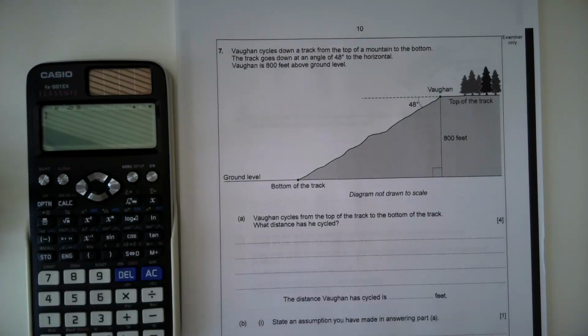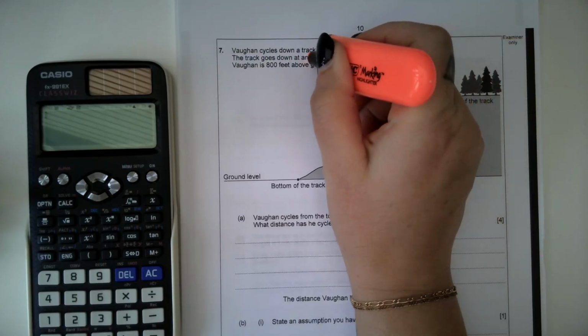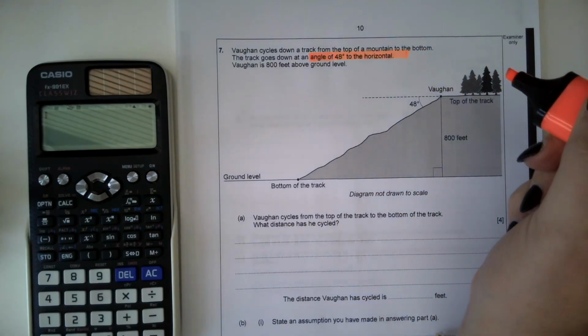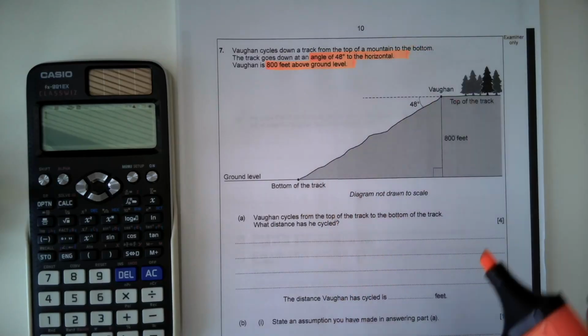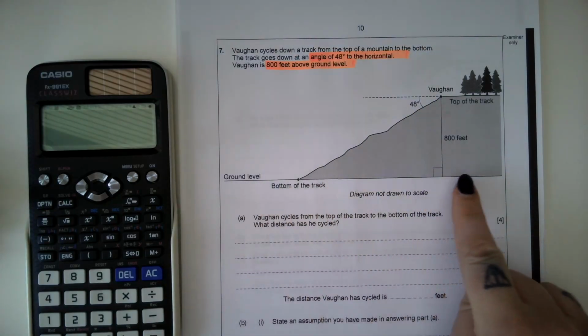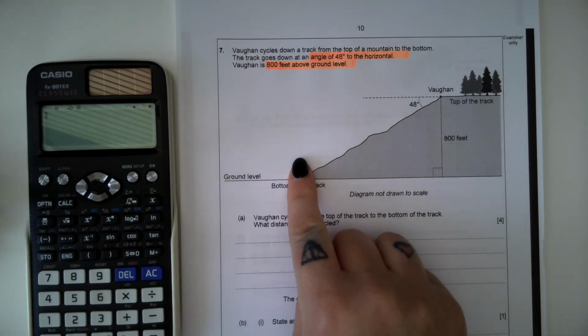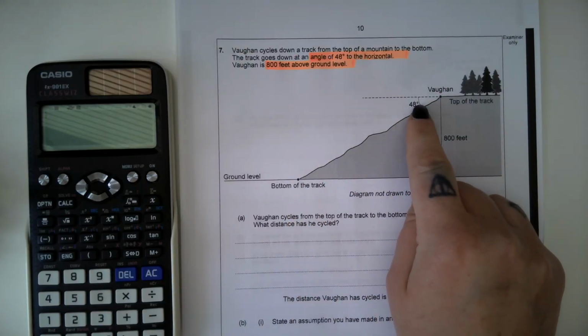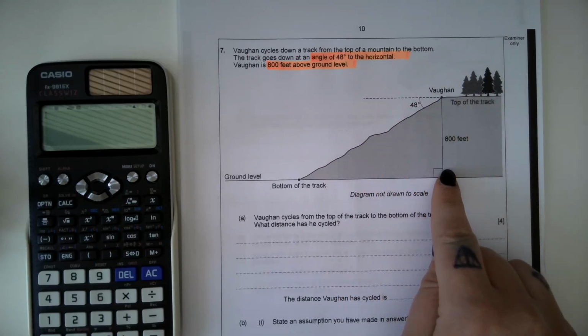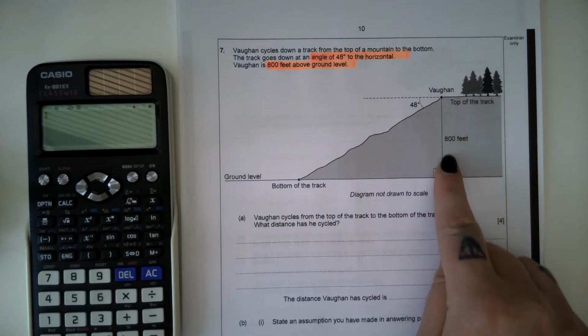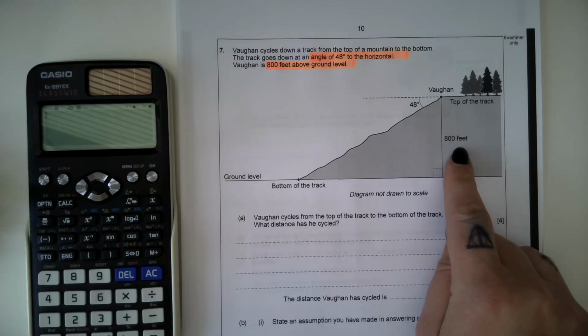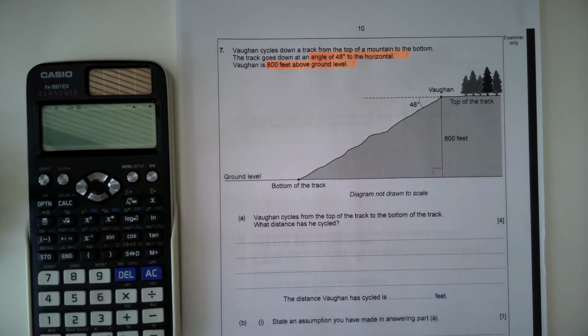Question 7. Vaughan cycles down a track from the top of the mountain to the bottom. The track goes down at an angle of 48 degrees to the horizontal. Vaughan is 800 feet above ground level. So we have a diagram here of the mountain, and Vaughan is going to cycle from the top to the bottom. This is our 48 degree angle to the horizontal, and this is how high up he is at the top of the mountain, 800 feet. The diagram's not drawn to scale, so we can't measure anything directly from it.